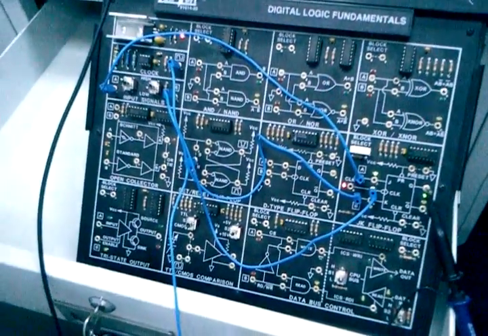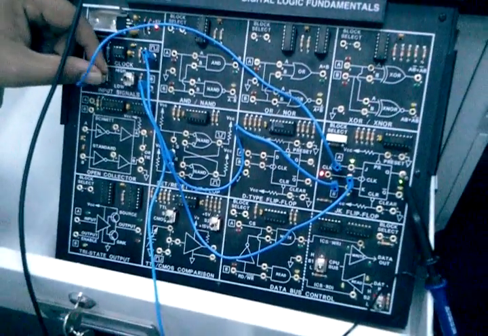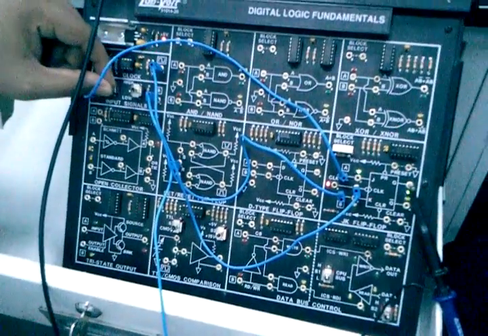If it's 1 1, it will continue. 1 1 is changing continuously, 1 to 0 and 0 to 1.